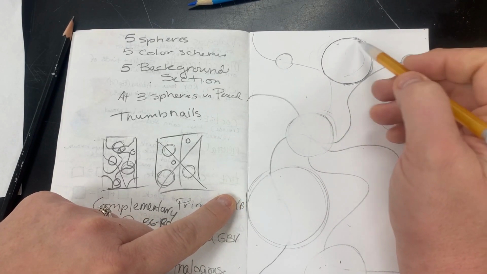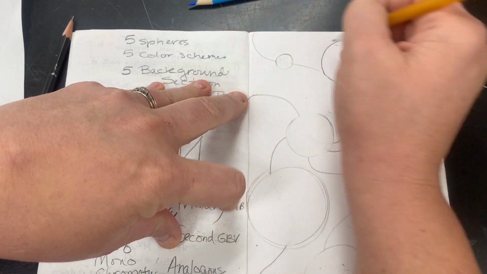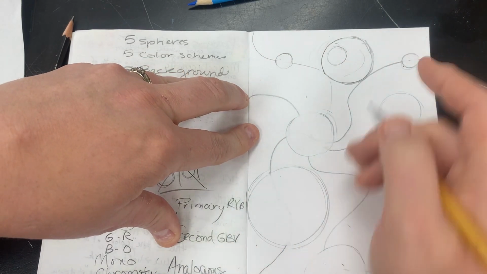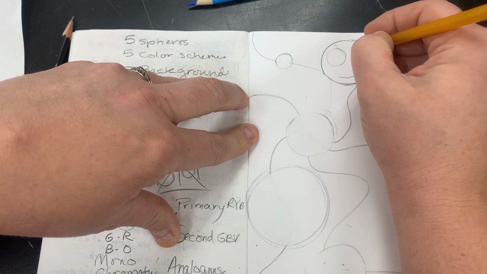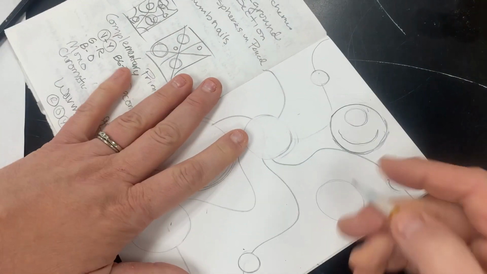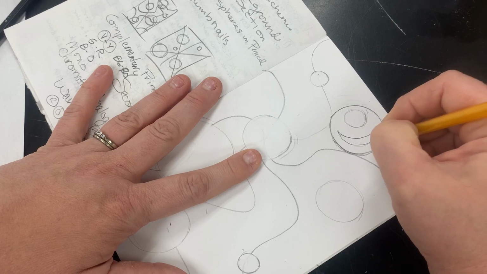If the light's coming from here, highlight, shadow. I'm going to have my light coming from over in this direction. So I'm going to make my Mike Wazowski eyeball, and then I'm going to make my Mike Wazowski smiley face into that crescent moon shape.